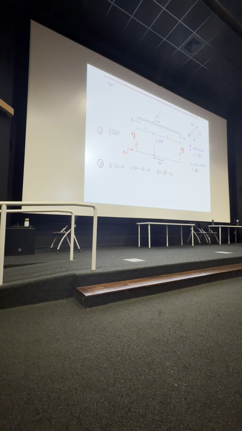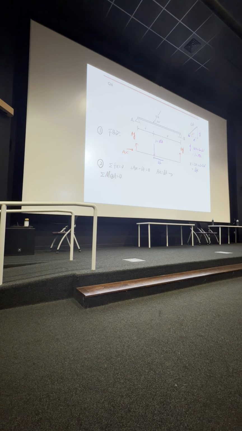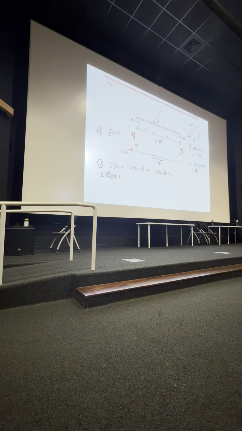And second equation, sigma M at A equal to 0. So which force will contribute moment at point A? You have this 10.39K, right? So this 10.39K will rotate around point A in which direction?